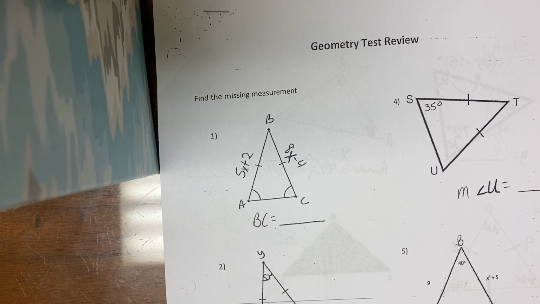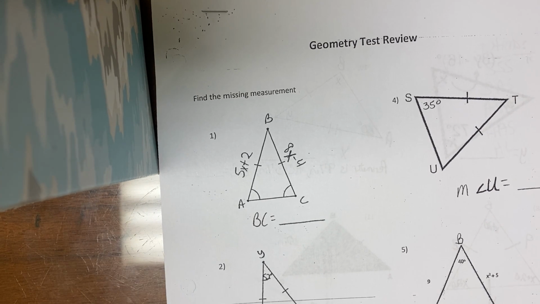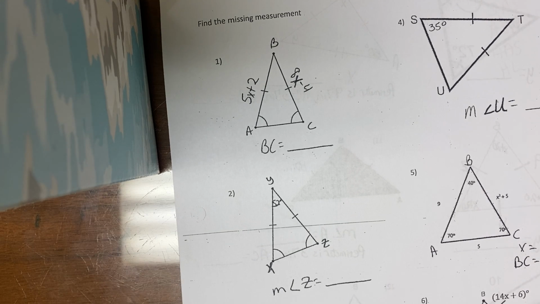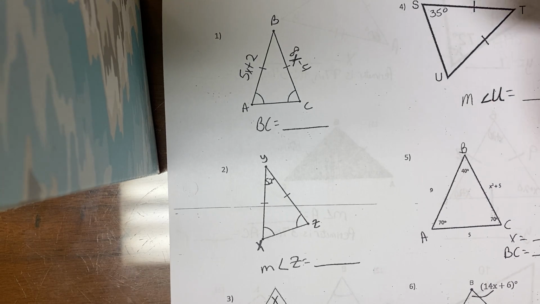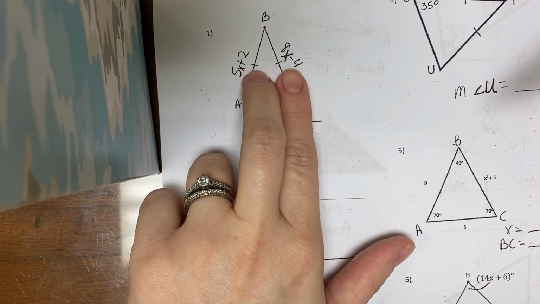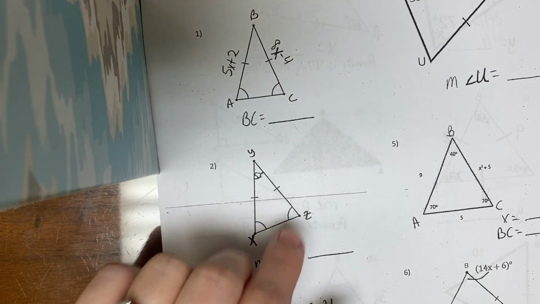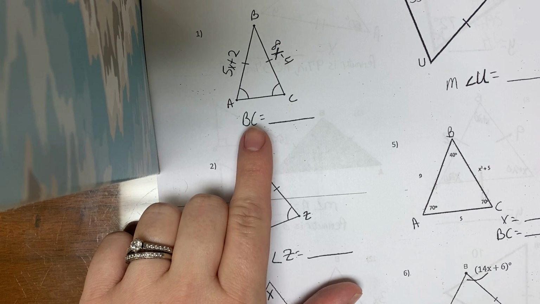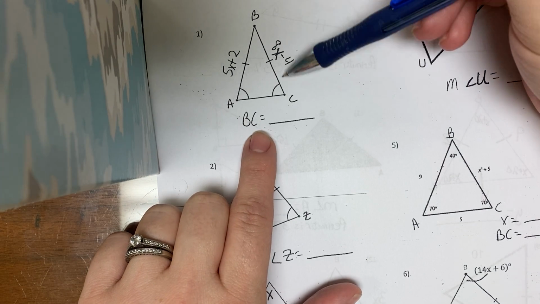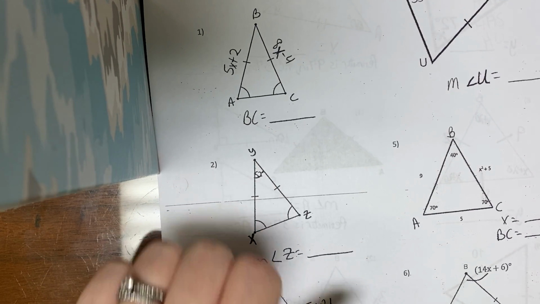Alright, triangles and parallel lines with transversals. We have mainly isosceles and equilateral triangles to begin with. So these two sides are the same, the angles are going to be the same. So set those two things equal and solve for x. When you get x, plug it into BC. So you'll plug it in here.